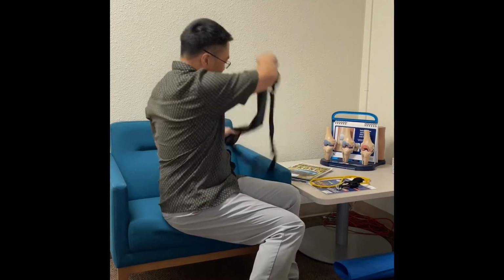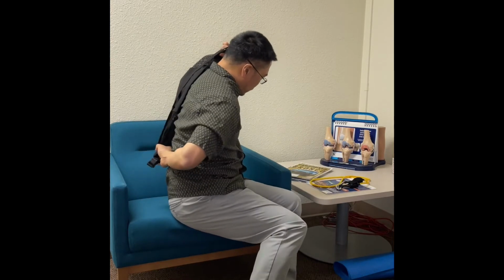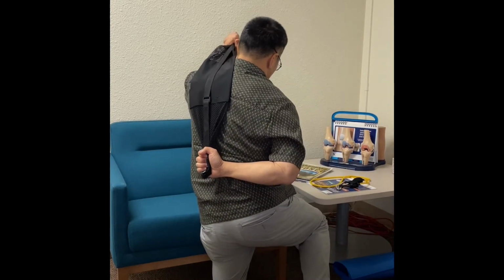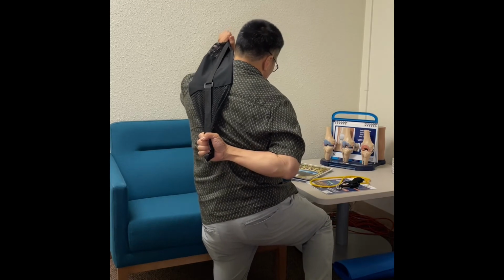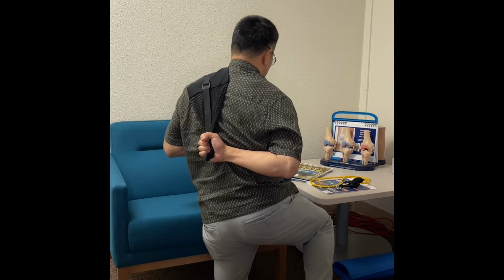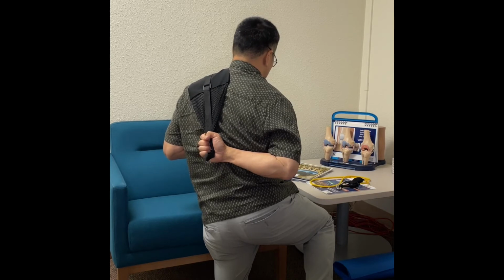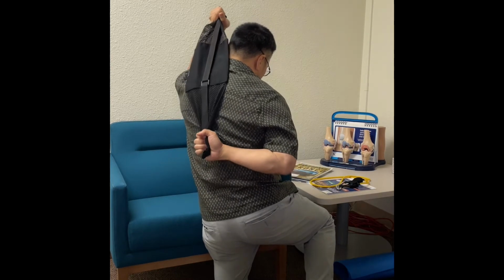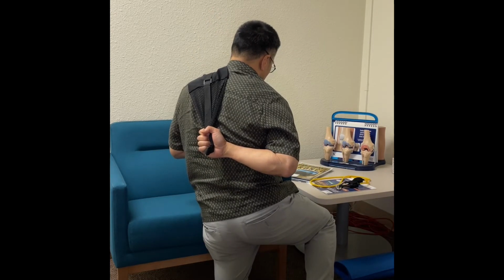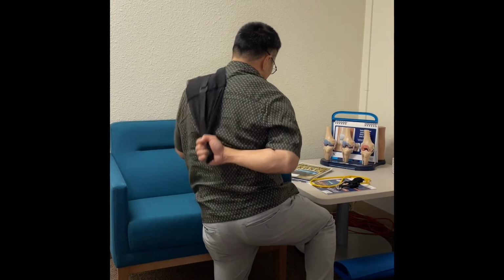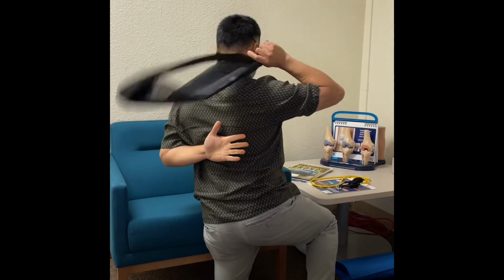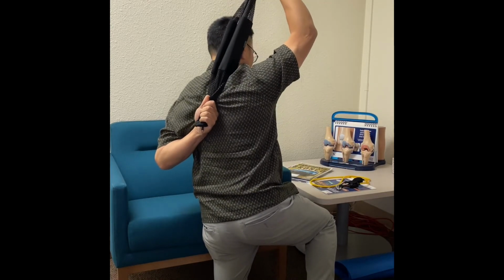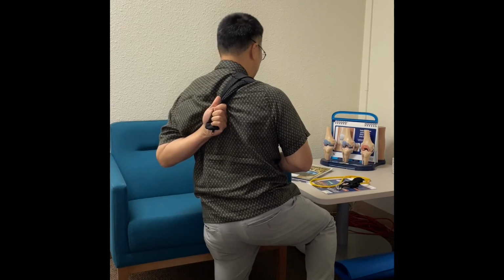Or you could do something like this, the towel over the back stretch, like this. Pulling it up, increasing that flexibility, and then holding it for a good 10, 20 count, and relaxing. This is the towel stretch. You can see on my left side, it can go quite far up to my mid-scapula.